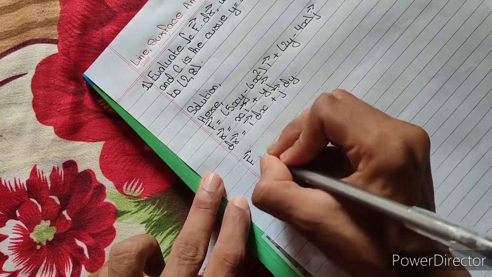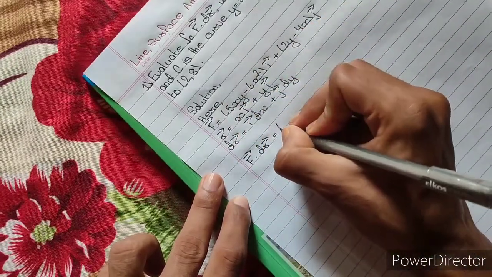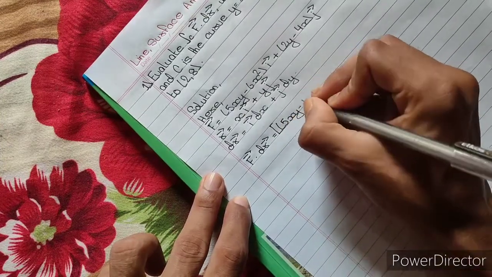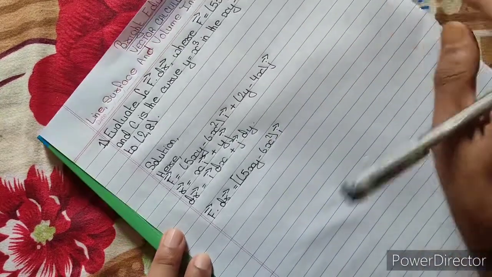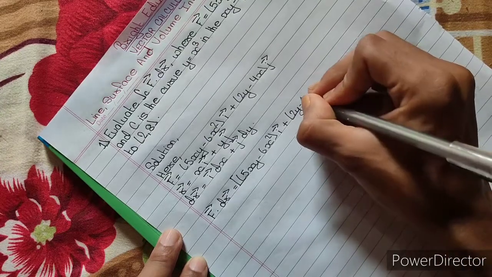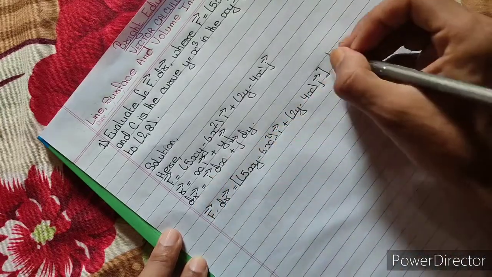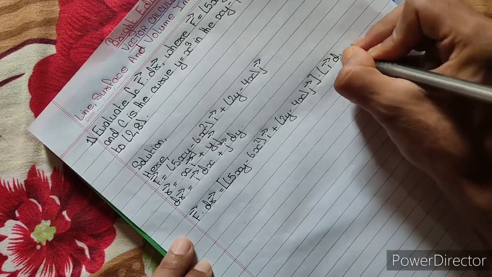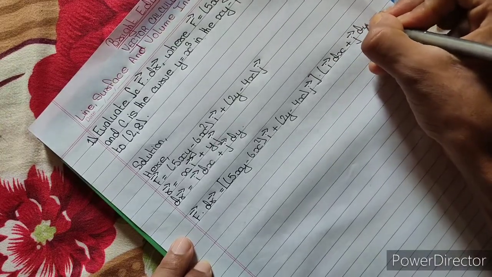F vector dot dr vector is equal to F vector, (5xy minus 6x square) i vector plus (2y minus 4x) j vector, dot dr vector, which is i dx plus j dy.